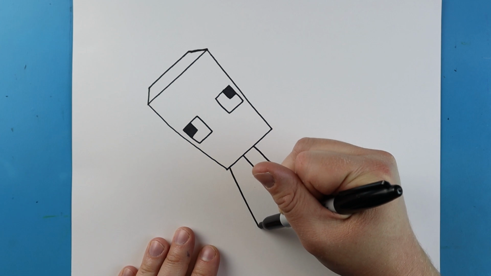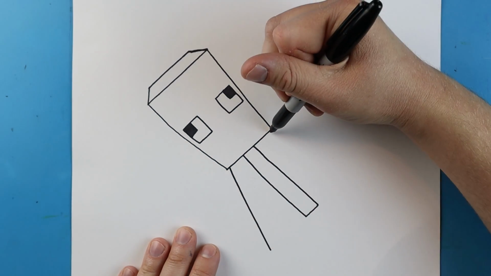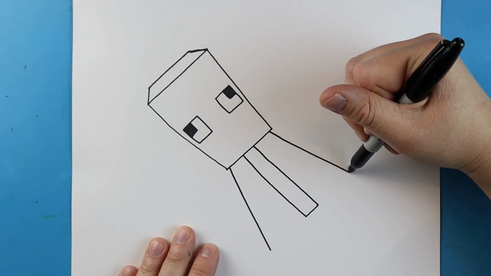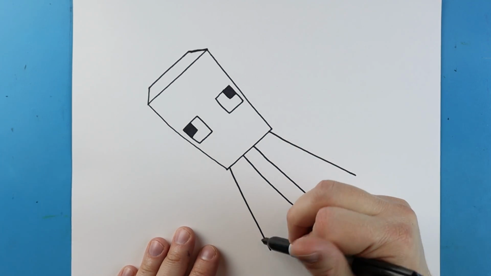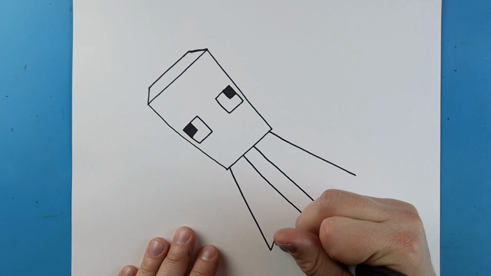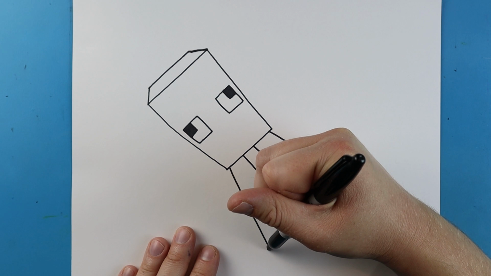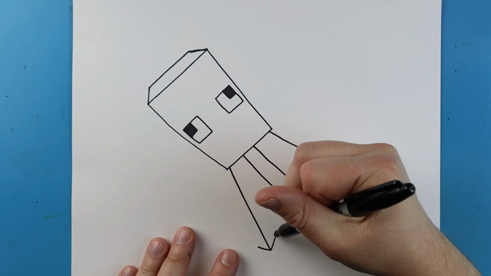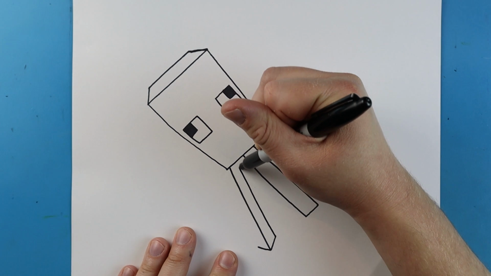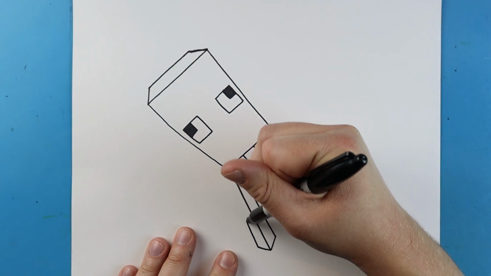Now starting here, we're going to make a line that comes out at an angle, and then another one here that comes out at an angle. I'm going to make a line that goes up, another one that goes up, kind of like a little arrow shape. Then we're just going to bring these right back to the body.